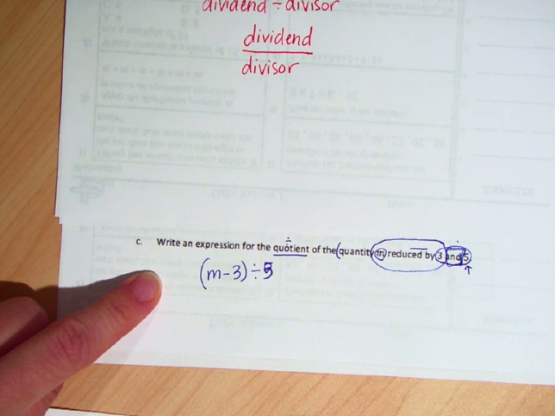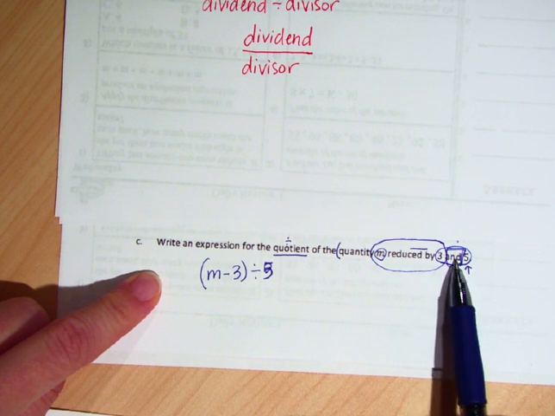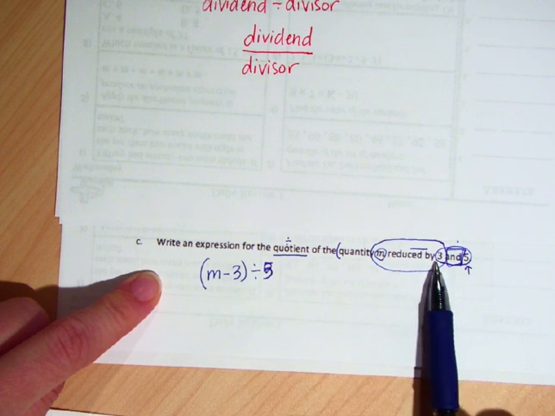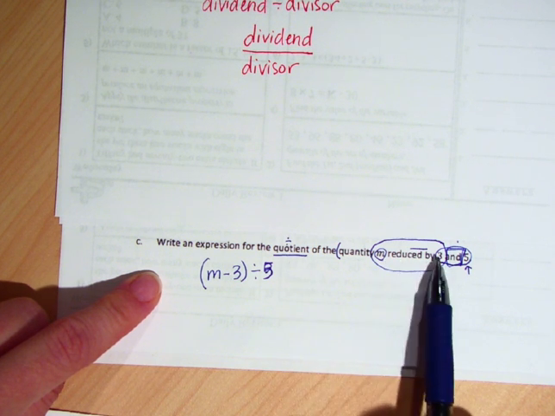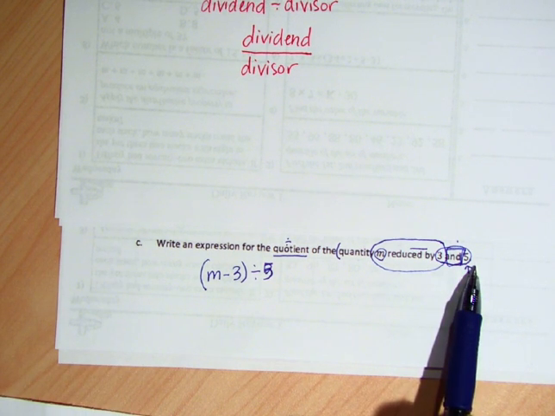Ooh, see, that is tricky. The only reason I know it is that, and it's not something else, because the 3 and 5 can't go together. I don't know what this "and" means. It doesn't mean add because there's no sum or add here. All I have is quotient. So if the quotient of 1 and 2 is going to be 1 divided by 2, then this is the quotient of m reduced by 3, that's one number, and 5, that's the second number.